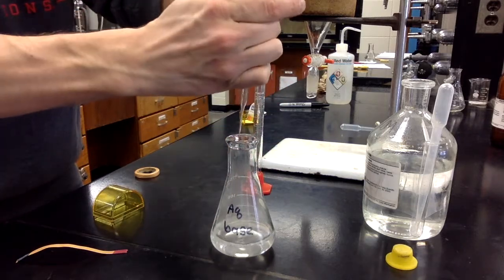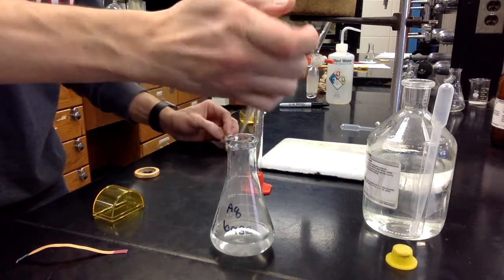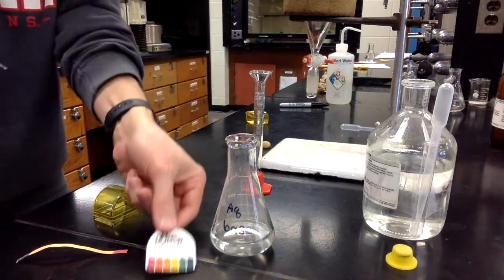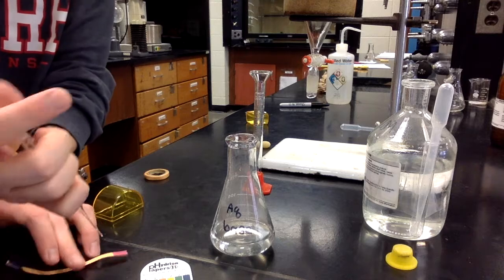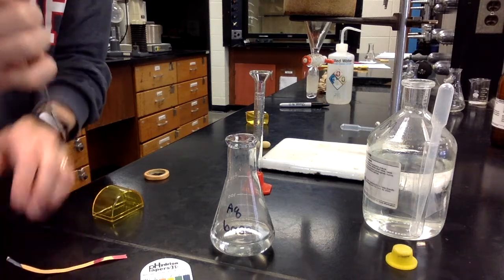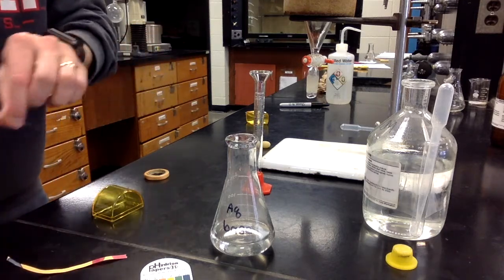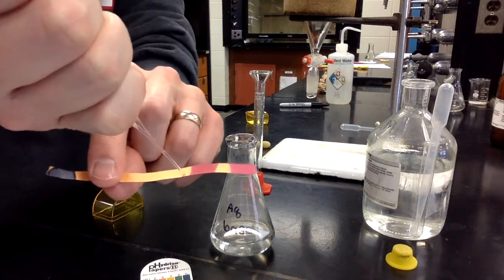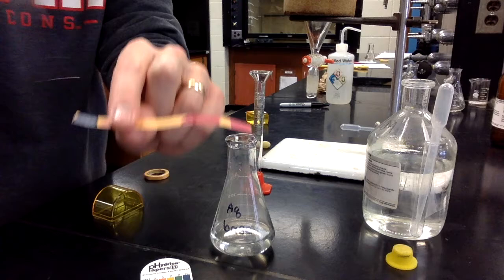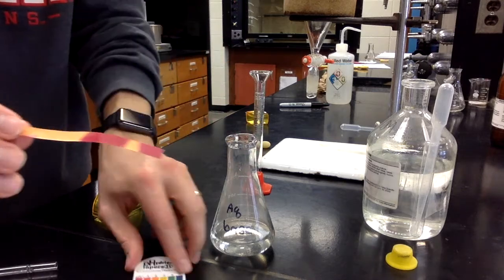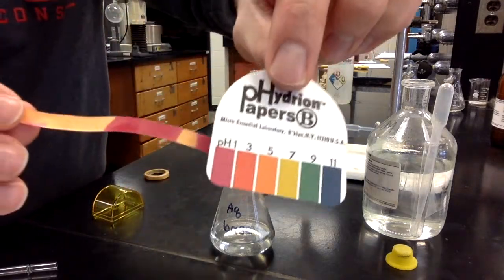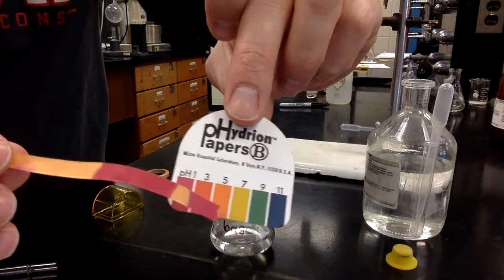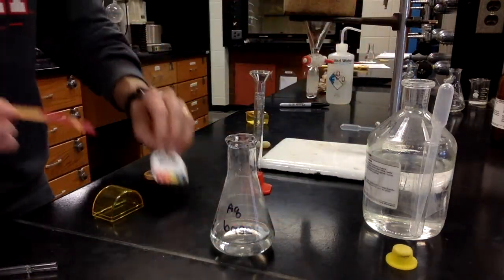I'm going to pull the bulb off, and we can see, it's kind of hard to see there, but we can see our aqueous base was the blue color, and now when I hold it up here, you can see it is fully red. I think you can see it. There we go. So we have acidified that layer.